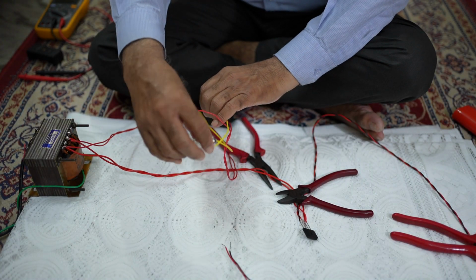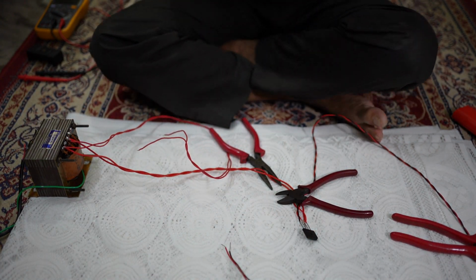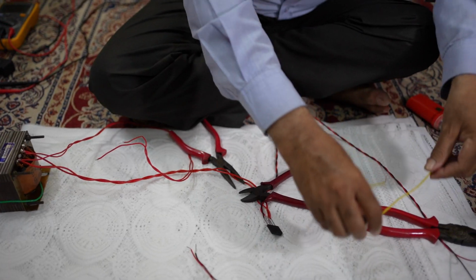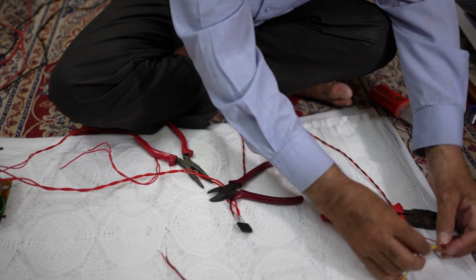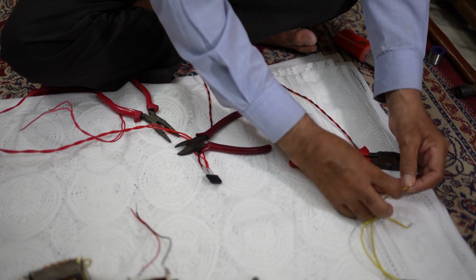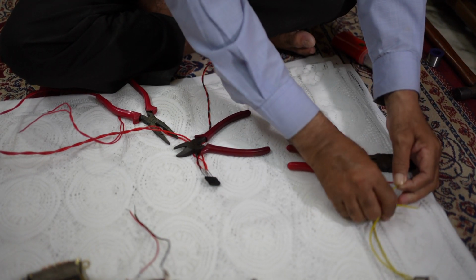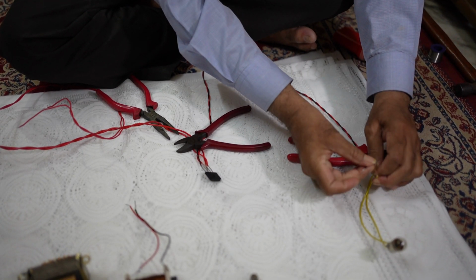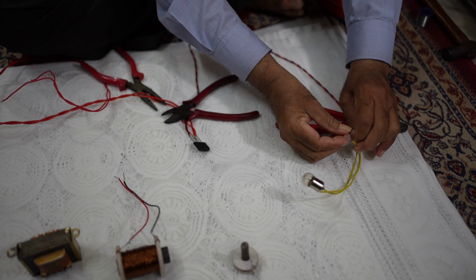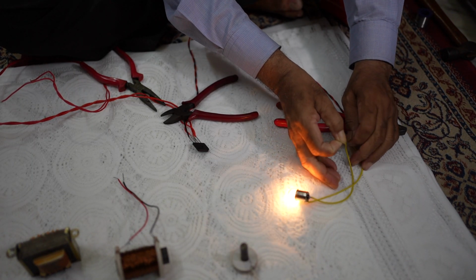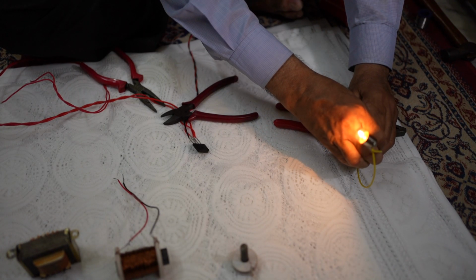And now again I will test it here because this is DC, I have already told you, and now I will show that the same lamp is glowing using DC.